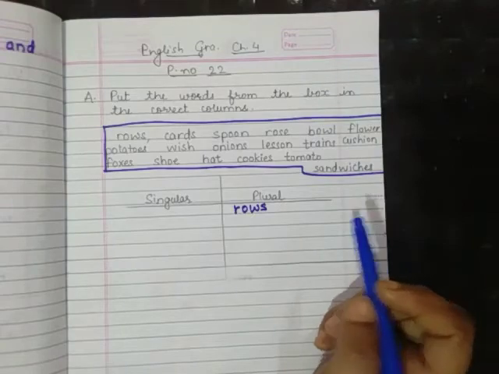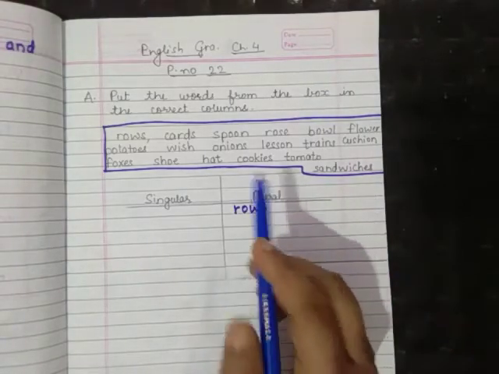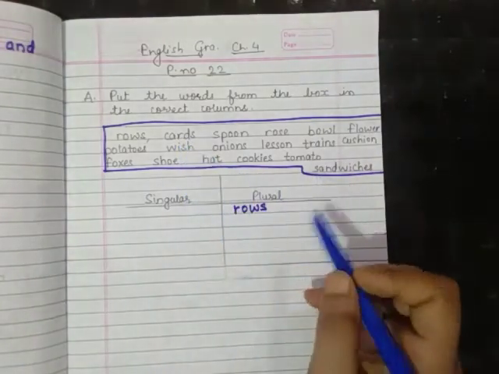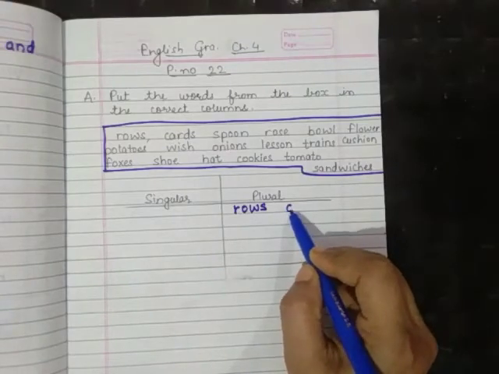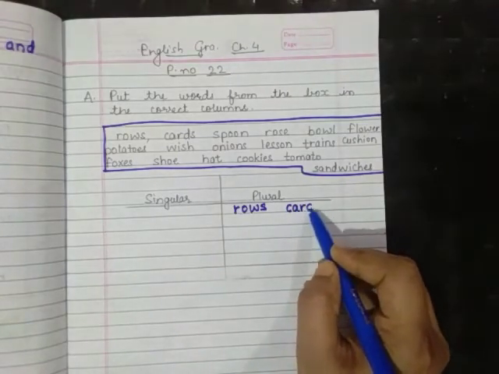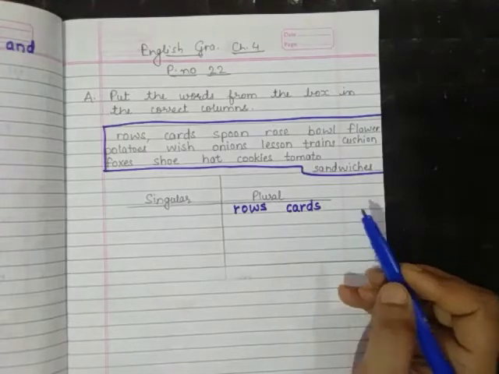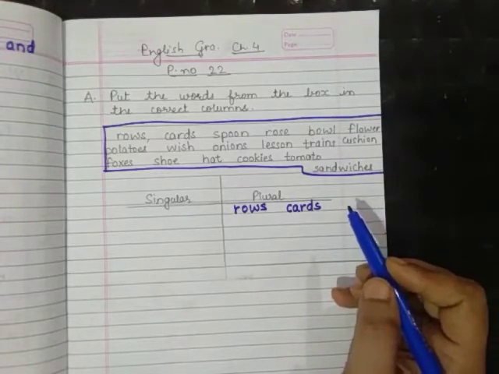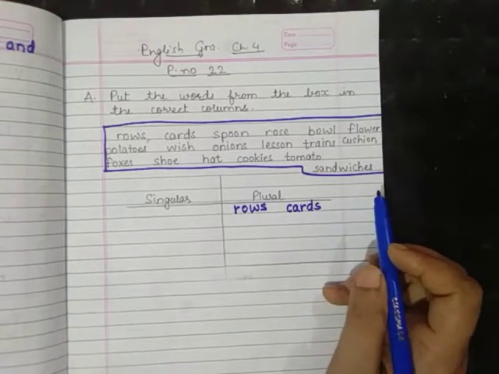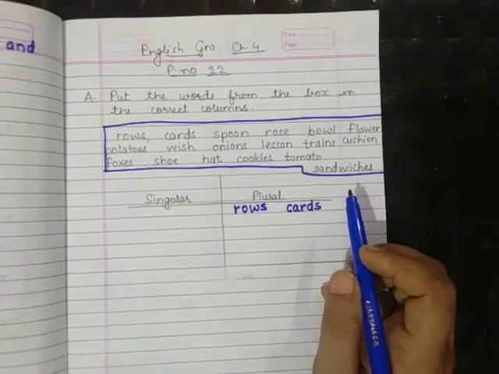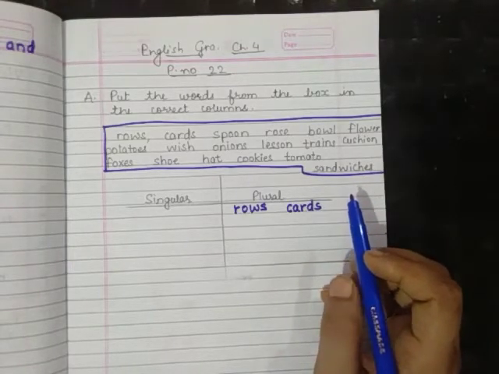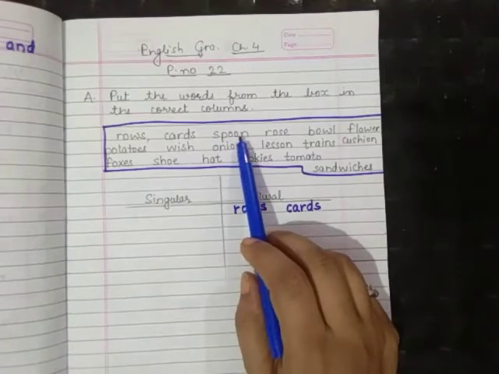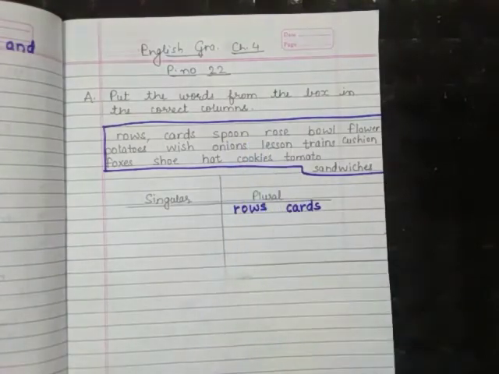ROWS, rows. Now the next is cards. Cards is also a plural word, so again I am going to write it in the plural column. Class, you need to write with me. Take out page number 22, exercise A and start writing. SPOON, spoon.